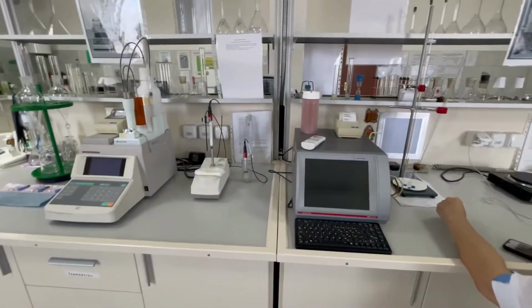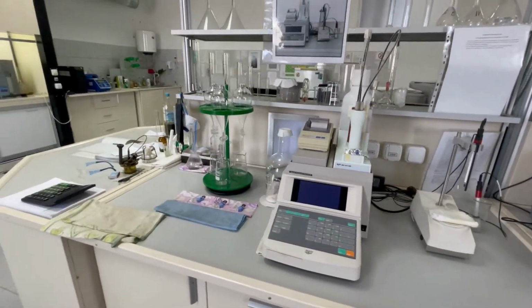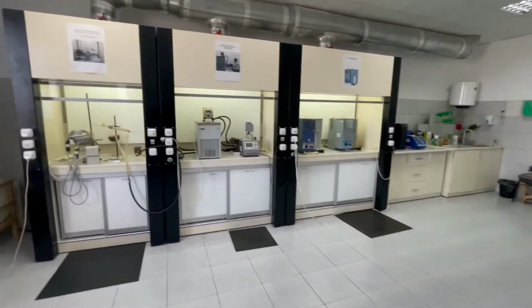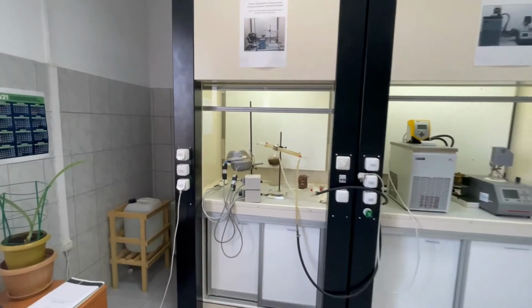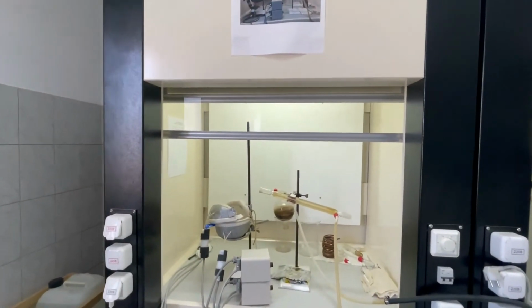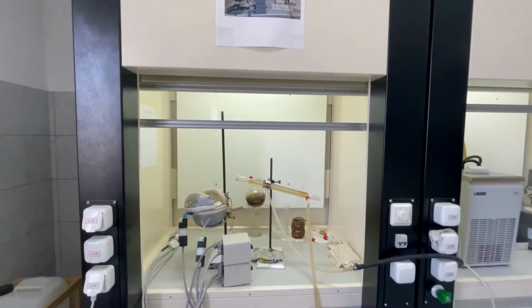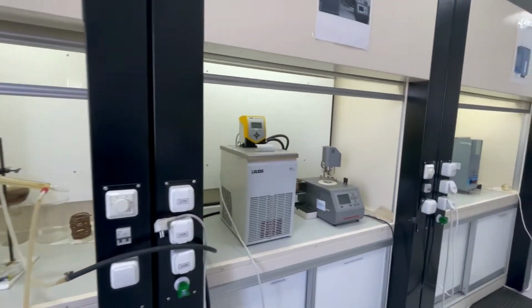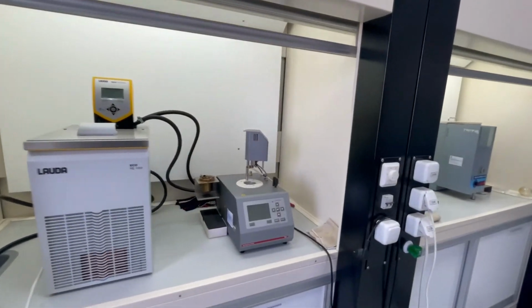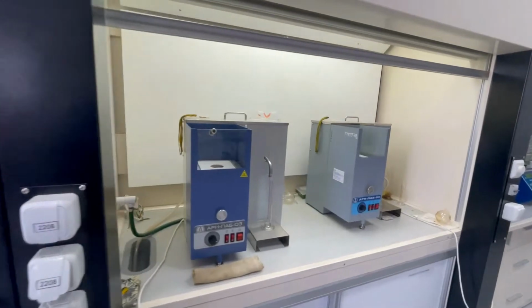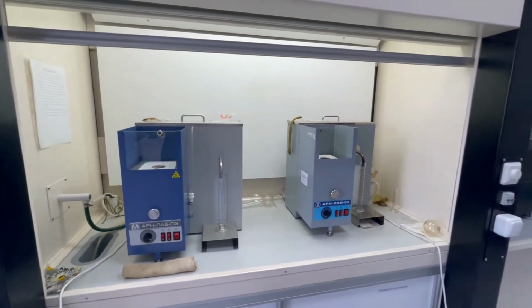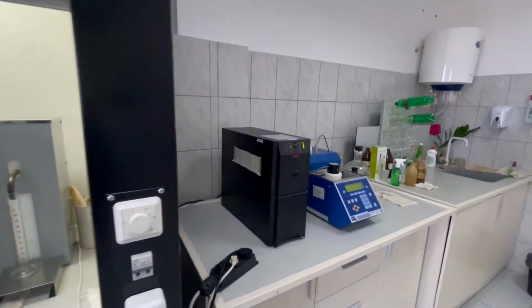Here we have a density meter and the automatic titrator. And here we perform the analysis of chlororganic substances. Here's the flash point and the fractional composition of an oil and freezing point.